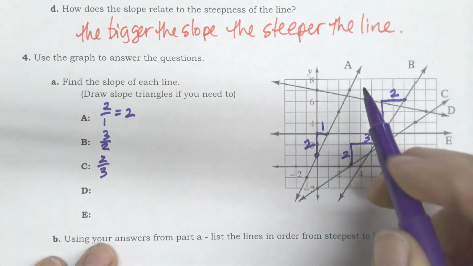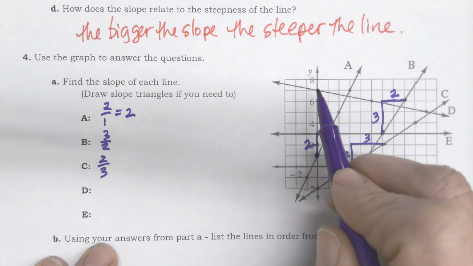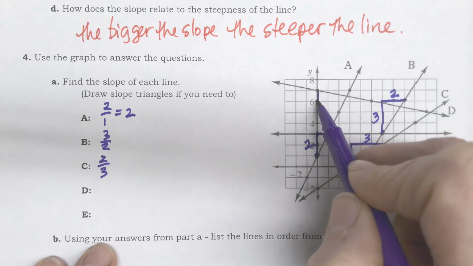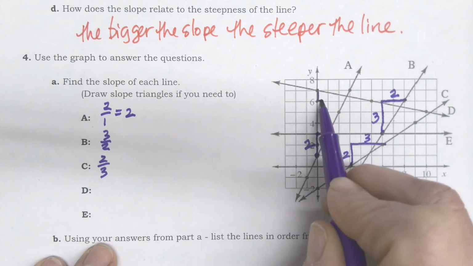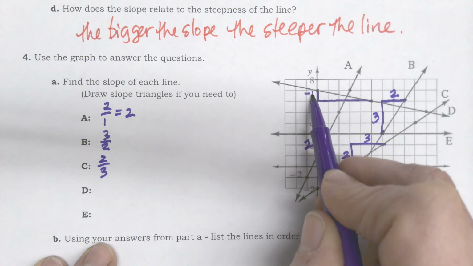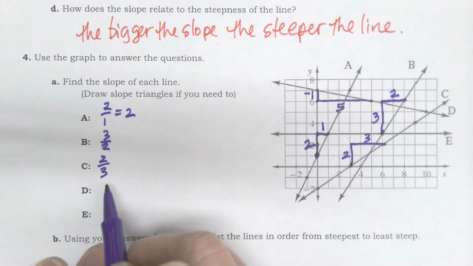Same concept on D, except for this one, it looks like I'm dropping. So when I think about my move here, it's down 1, right 1, 2, 3, 4, 5. Down 1, right 5. My slope is -1/5.